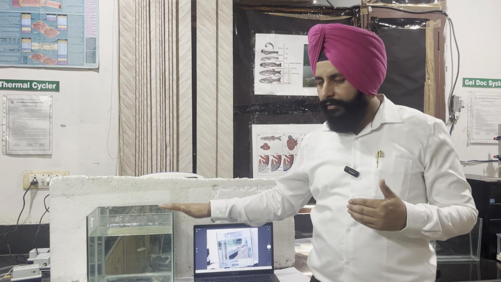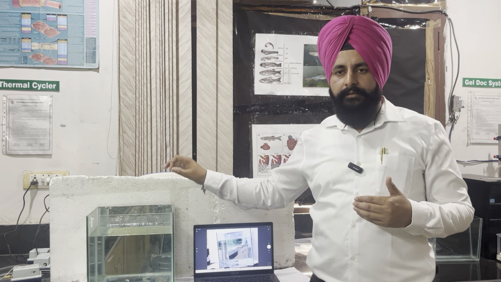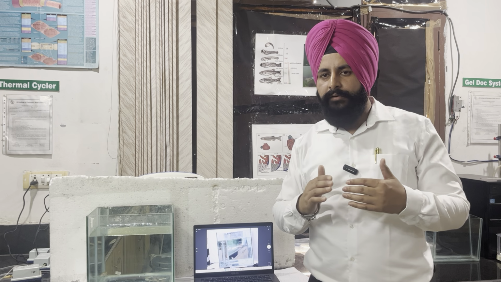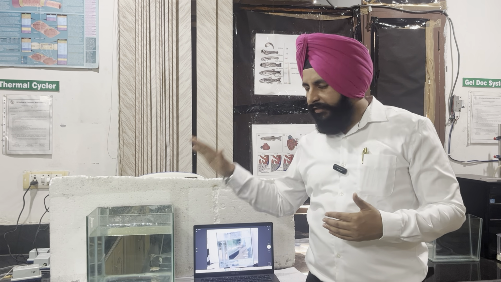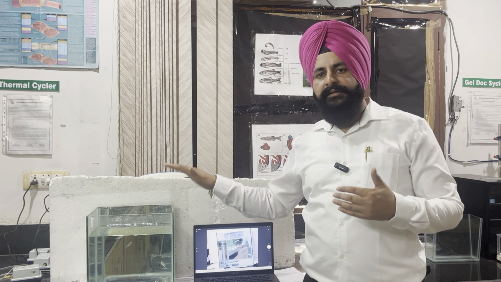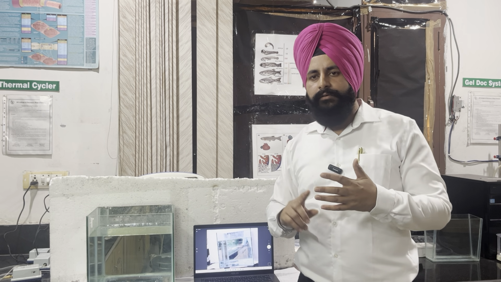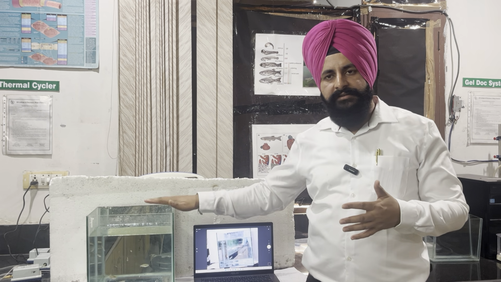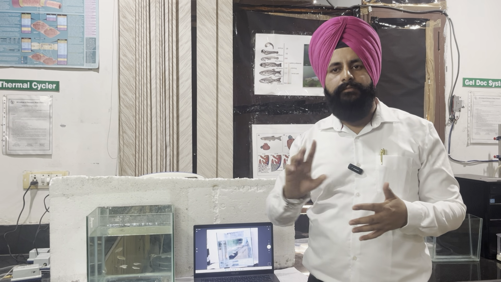Now if you want to induce this model, you will put the fish here for at least 7 days. You can do 4 days or 7 days, daily for 5 minutes, and afterward you will calculate the parameters. In case of chronic, you will place the zebrafish for 14 days, daily for 5 minutes.